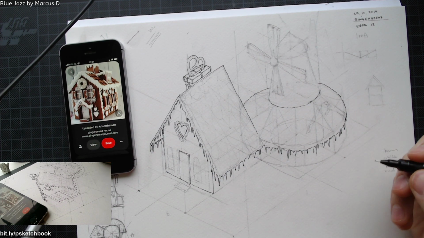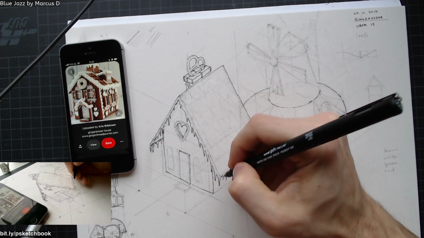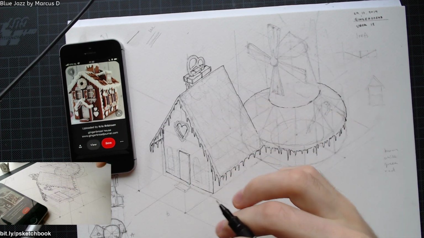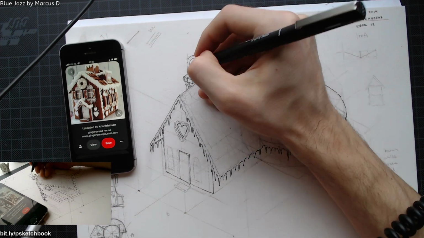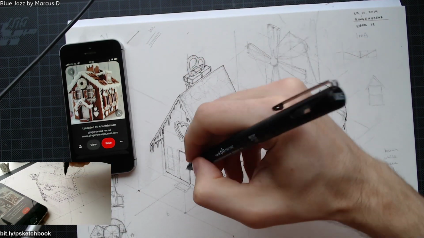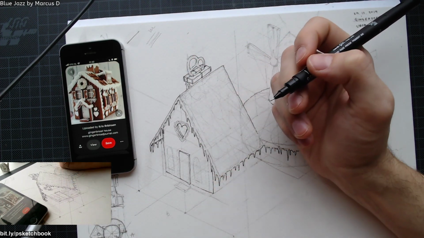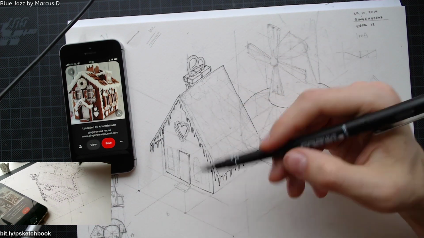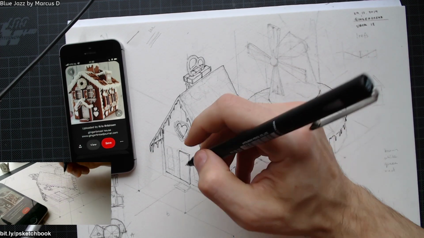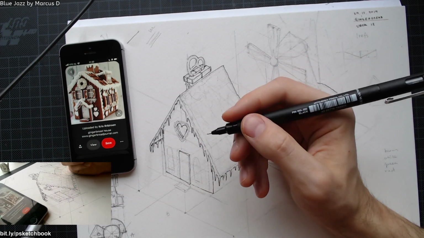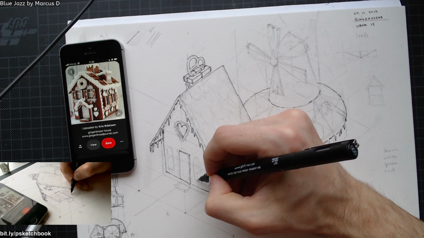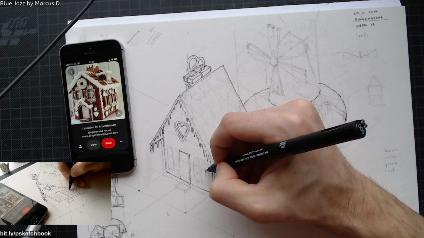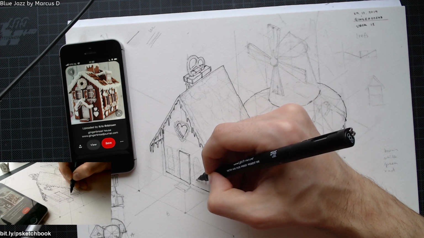I think this already looks kind of like a gingerbread house. So if you're at this stage in your drawing, you can relax a little bit and just have some fun. Also, I think because I moved the wall, all my windows and doors messed up, so there is that. I will have to draw them differently, I guess.